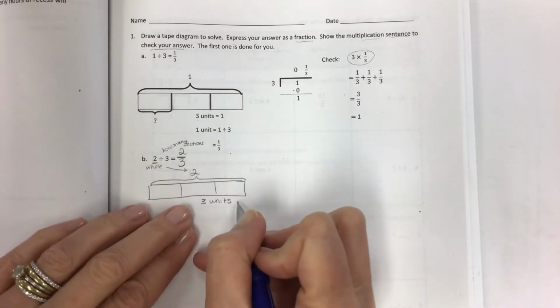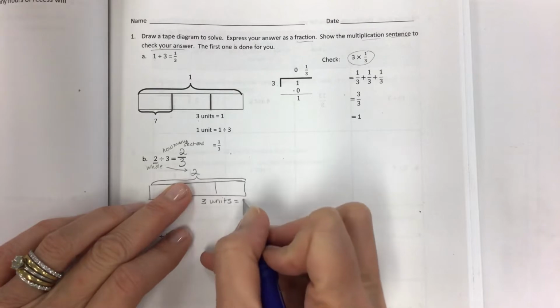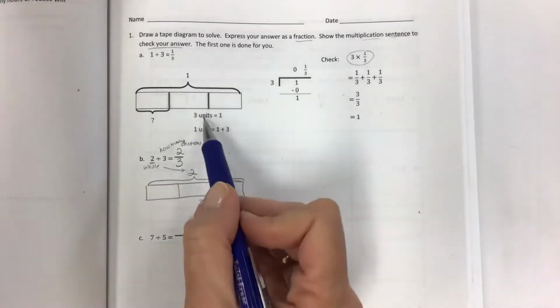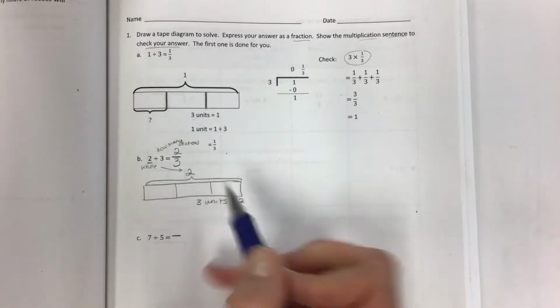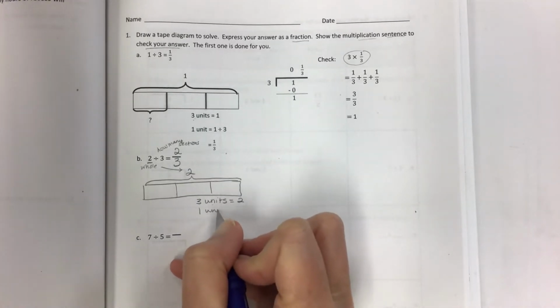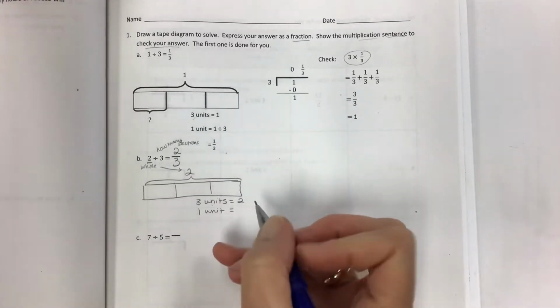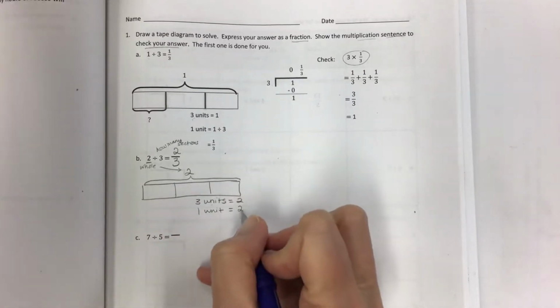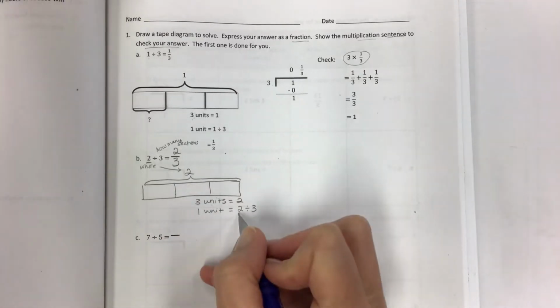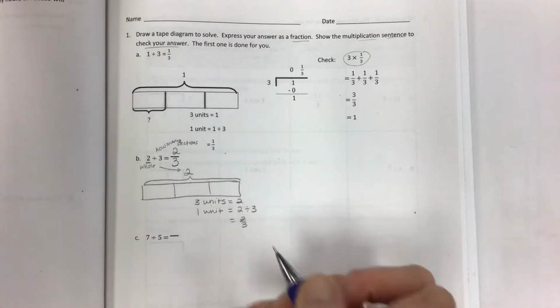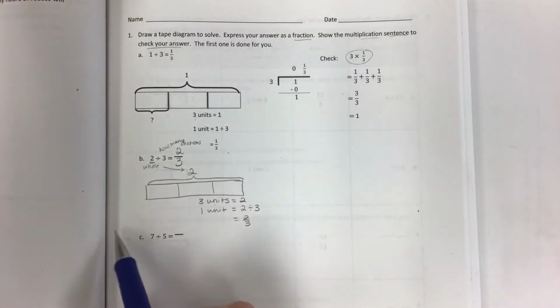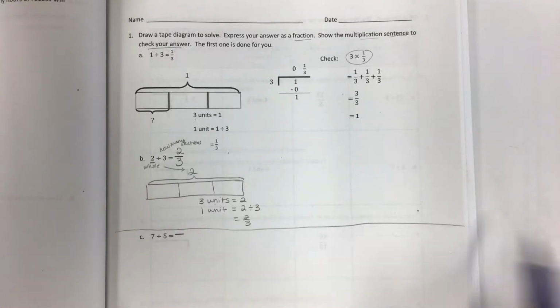So 3 units. 3 units is equal to what? This one has 3 units equal to 2. This one is 3 units are equal to 1. This one's equal to 2. So what's 1 unit? And this is where we take the whole and we divide it by the parts. 2 divided by 3. Okay? And it does get a little bit messy in here.